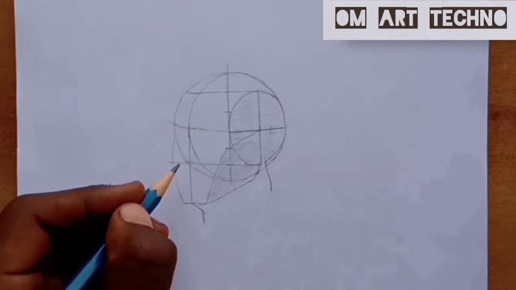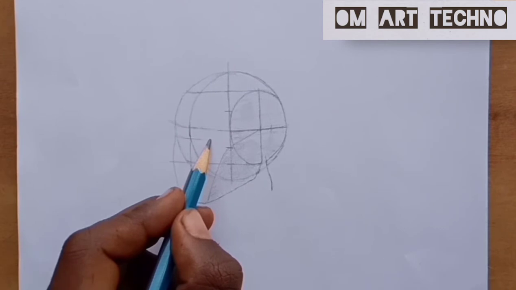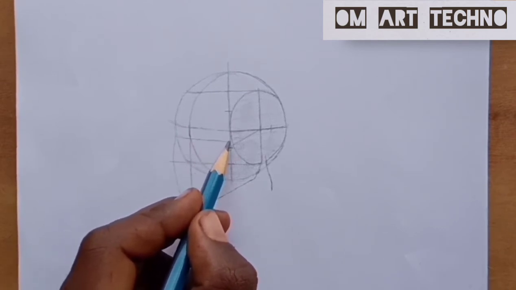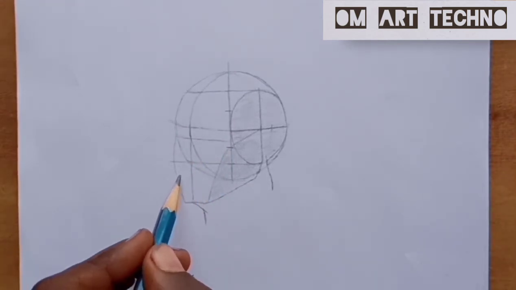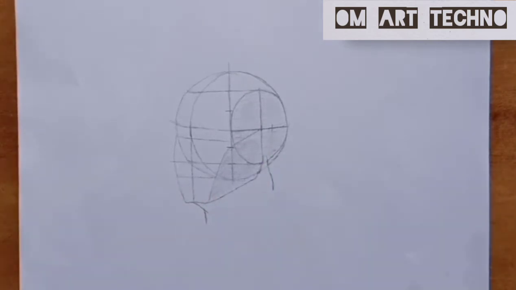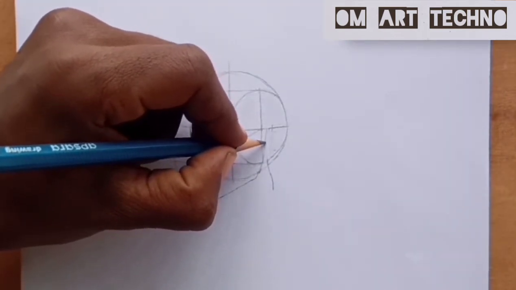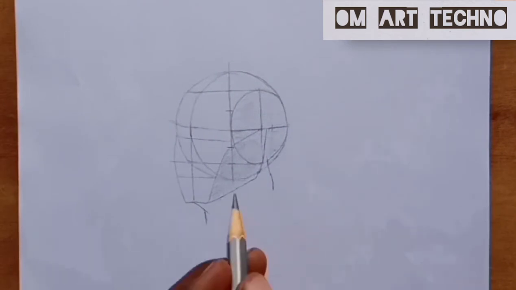Mark your line for the eyes, which is about a third of the way down from brow to nose. Then draw the lip line closer to the nose than the chin. Let's draw his ear between brow and nose. It's centered back like so. The steps are similar to the previous head we drew.